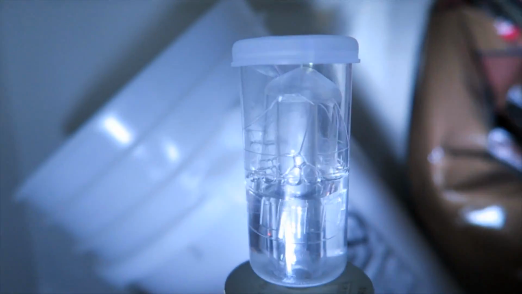Oh man. Look at this action. This is very vigorous yeast action right now. The bubbler's pumping away.